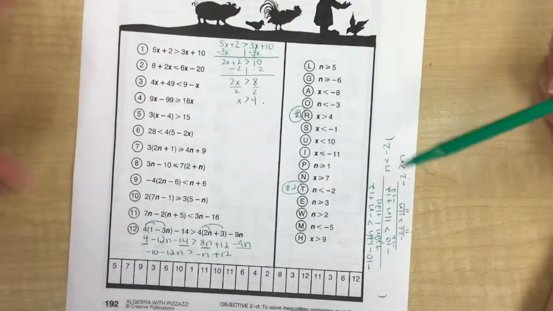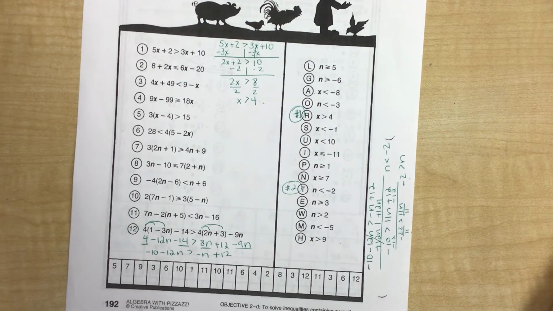All right, so you only have 10 left. And once you have that completed, then just give it to Miss Meadows and she'll get it to me.